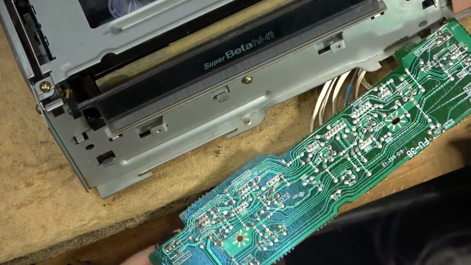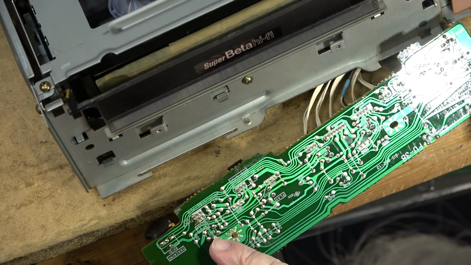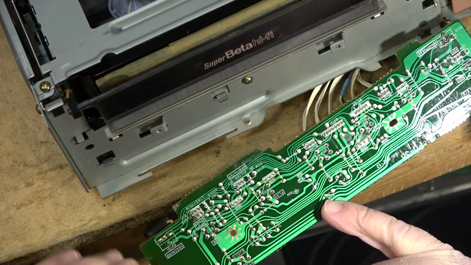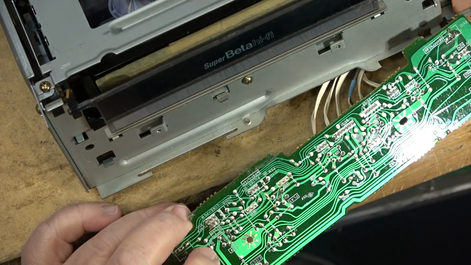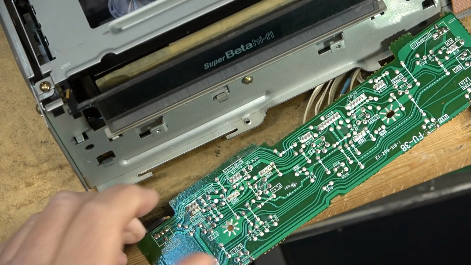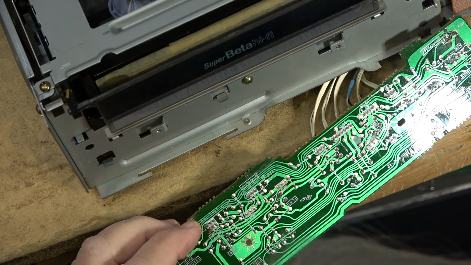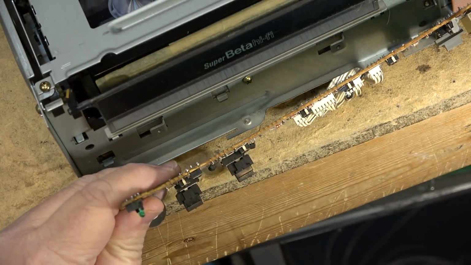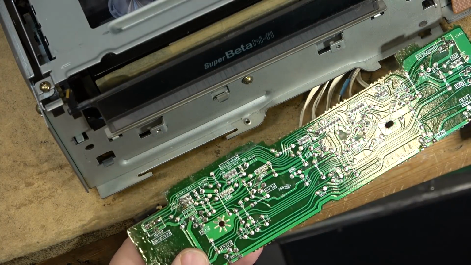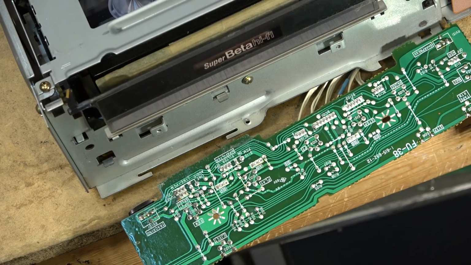Okay, the rewind switch is down here. I'm just going to jumper the rewind switch itself and see whether this goes into rewind or whether it still goes into fast forward, because sometimes the switches themselves will fail and they'll pick up resistance.